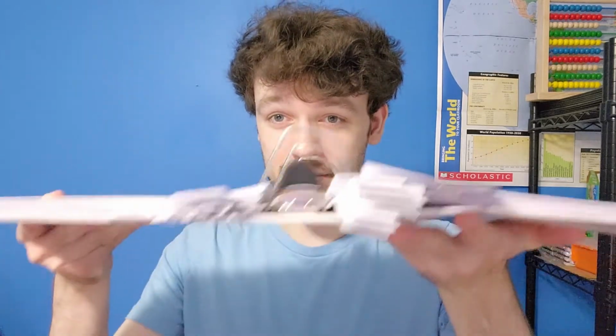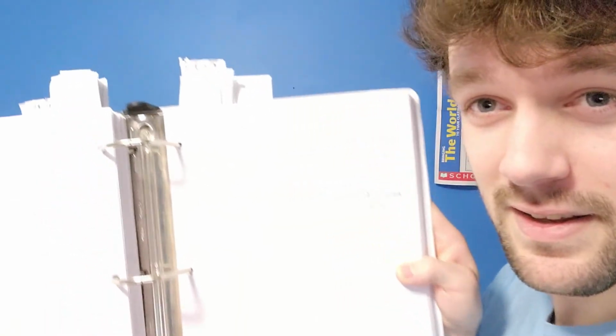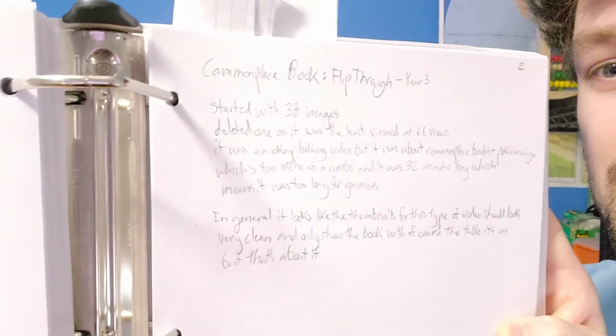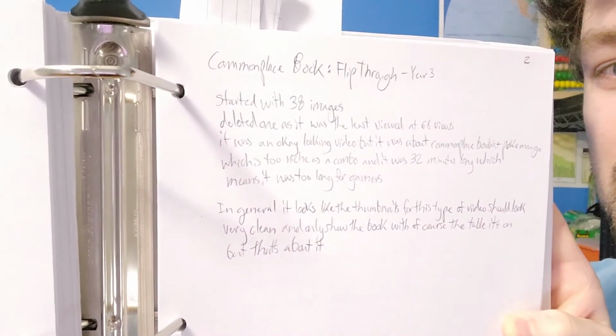So as this is Commonplace book FlipThrough, we're on the FlipThrough page, but I still have this, so I gotta put this down. There we go. Yeah, this one doesn't have much. Not at all. So we got Commonplace book FlipThrough, year 3, because this is the 3rd year of this channel.